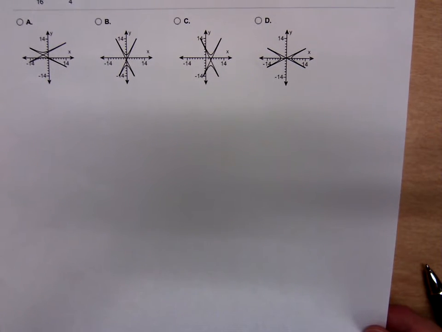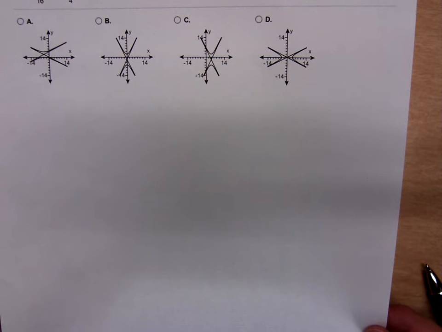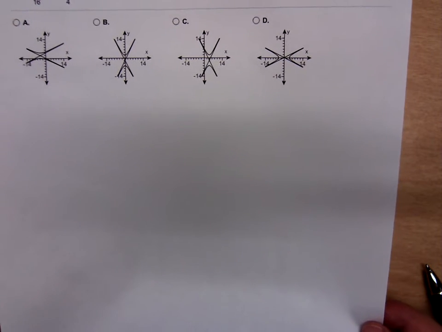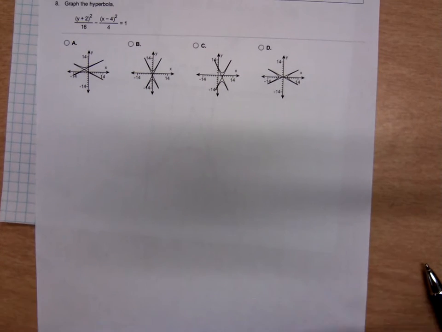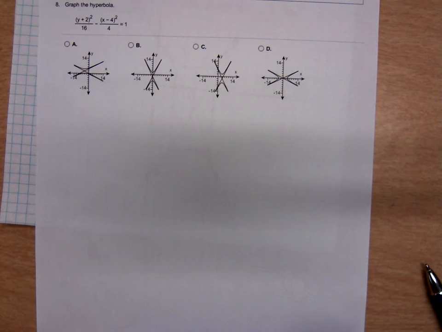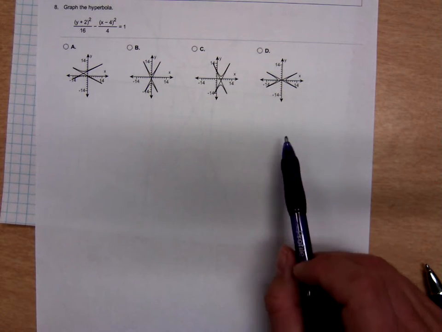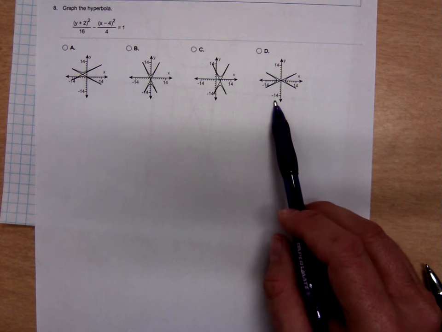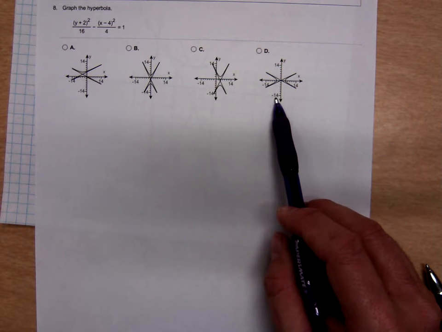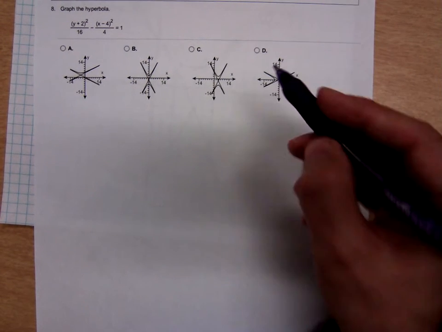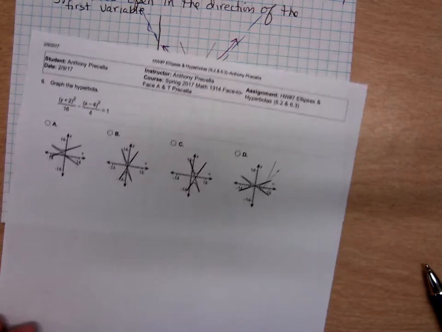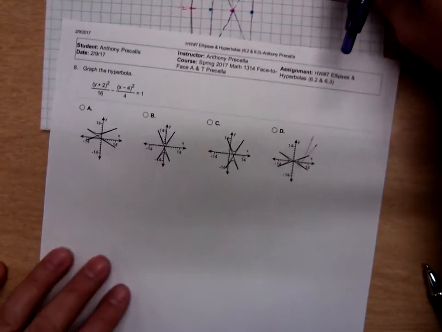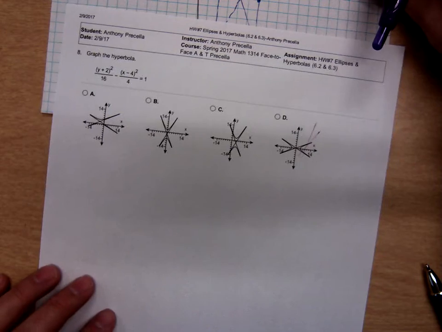Well, there's two of them. Well, which one's opening left and right? D's opening left and right, isn't it? So just which one looks most like that? It's not D. Let's see. I'm thinking it's not A, right?